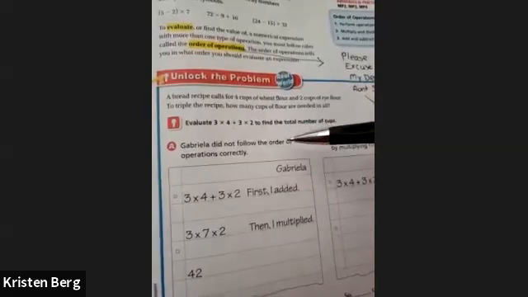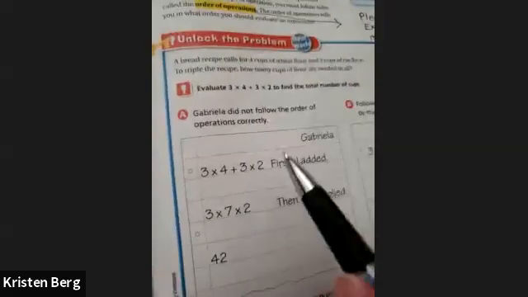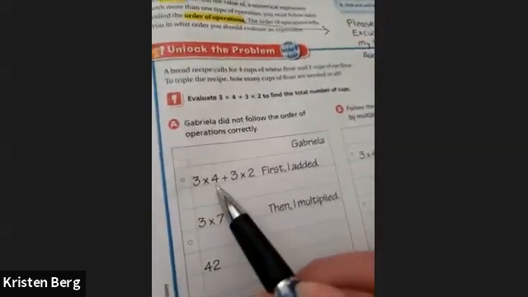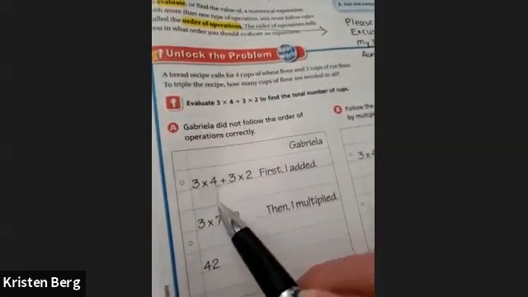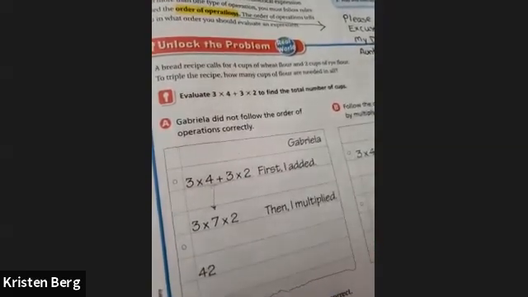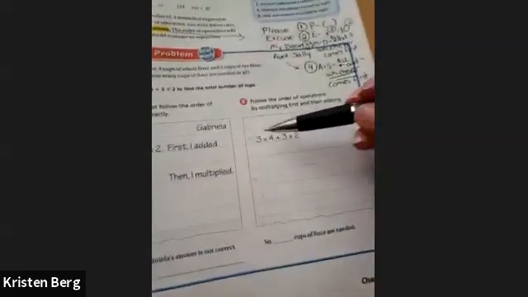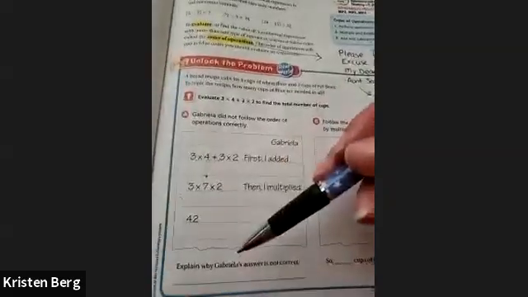Now this is what they did. Gabriella did not follow the order of operations correctly. So let's see what she did. It said first she added. So she added here and put this down. And then she just went across and then multiplied. Well, now let's do it and follow the order of operations. So do you see how we could have the same exact problem, but because we did the order wrong, we then make this wrong.